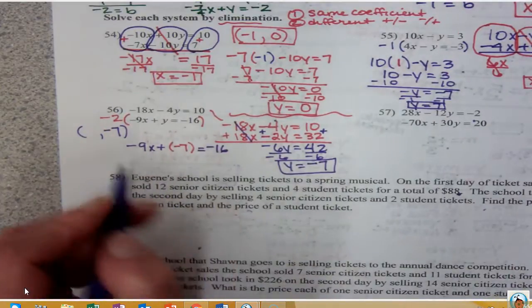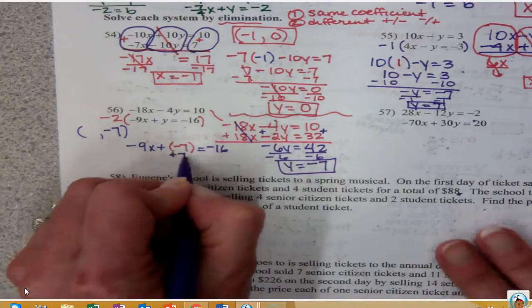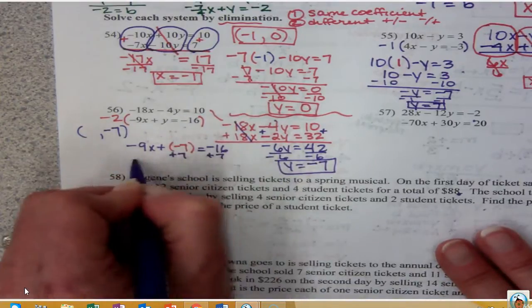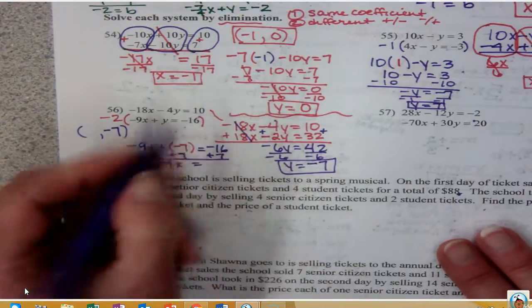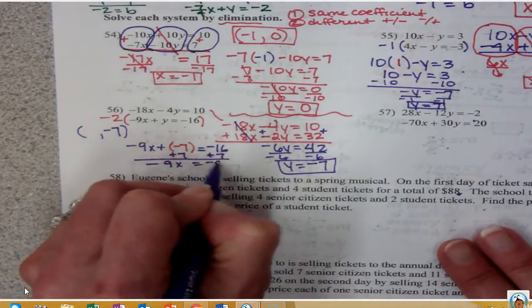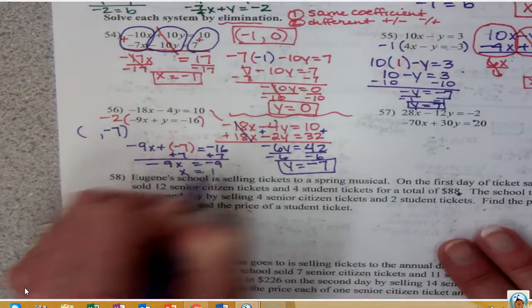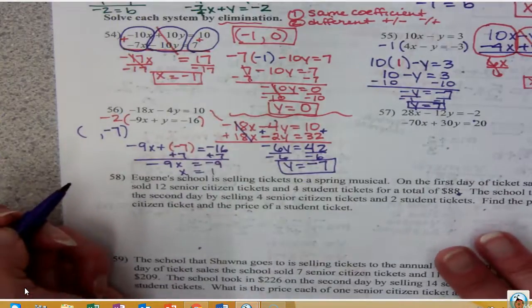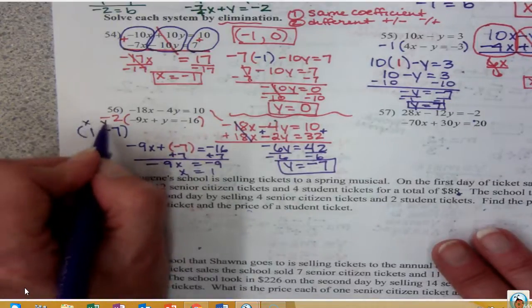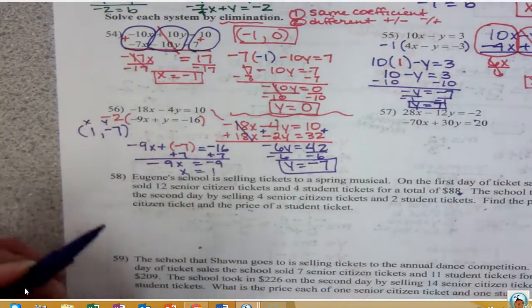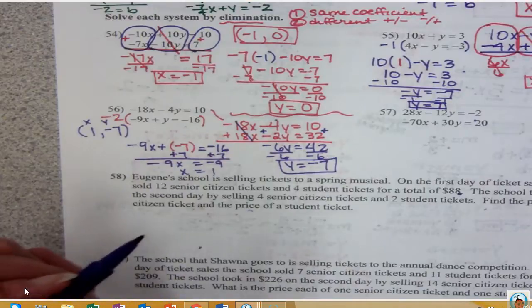I'll add 7 to both sides, and I get negative 9x equals negative 9, so x is going to equal 1. So my solution is x is 1, y is negative 7. That's the point where those two lines would intersect. That's the point they have in common.